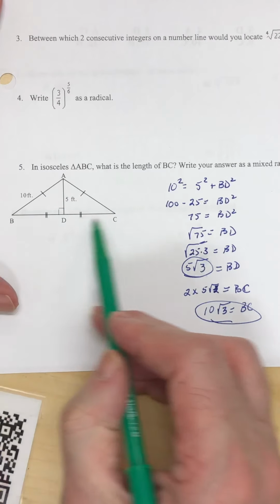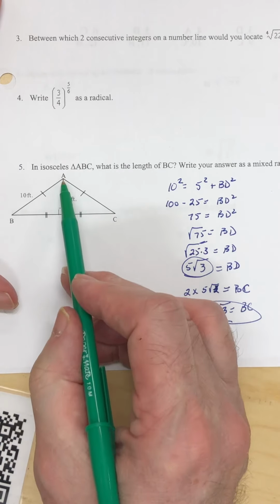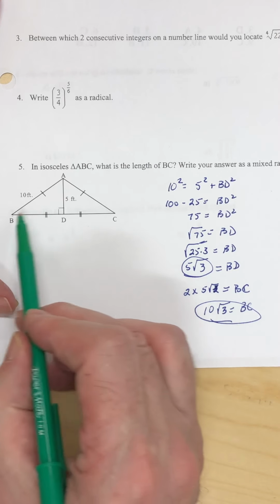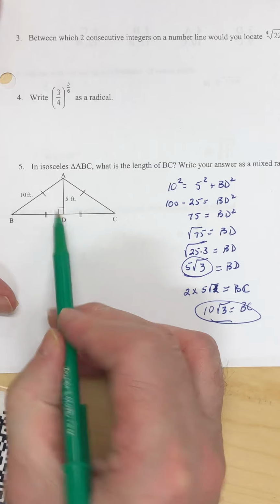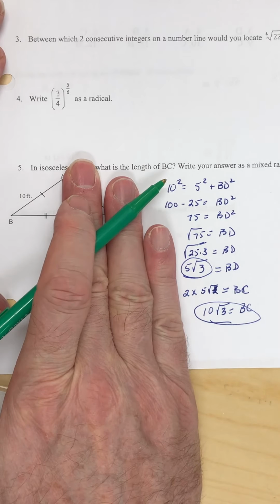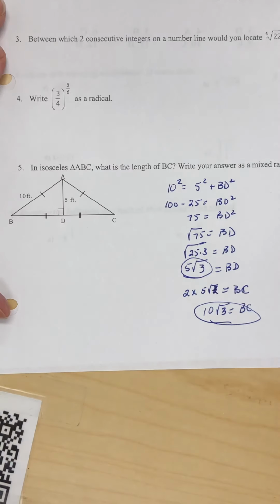This is an isosceles triangle, which breaks down into two identical right triangles. Therefore, if I find BD and multiply it by 2, I will be finding BC. So I'm going to break it down to just this triangle here like this. And I know that the hypotenuse is 10, and this side length is 5. Okay, and this down here is BD.